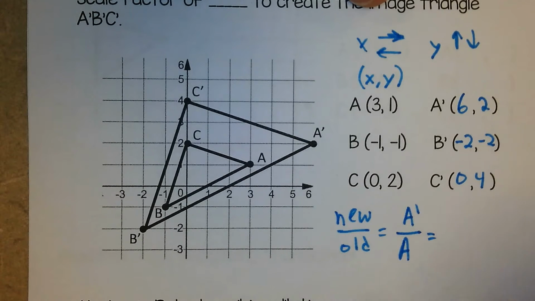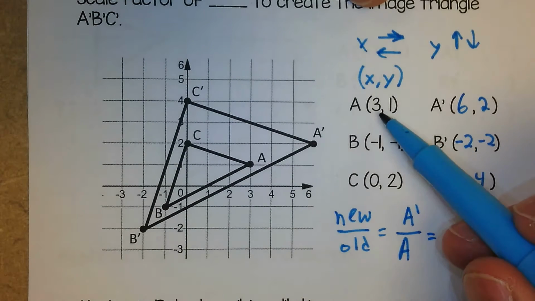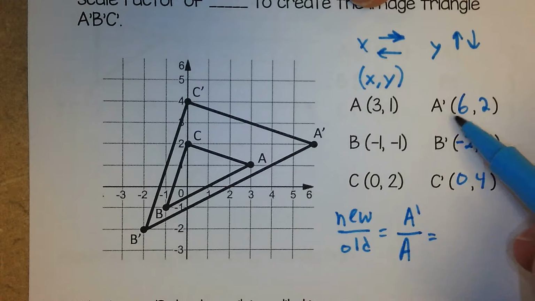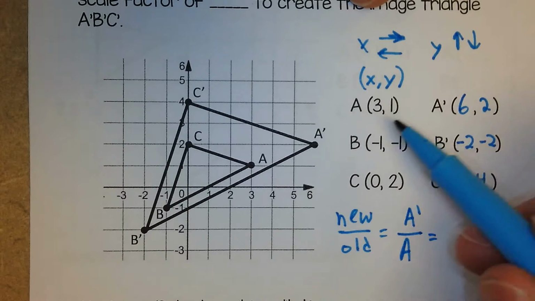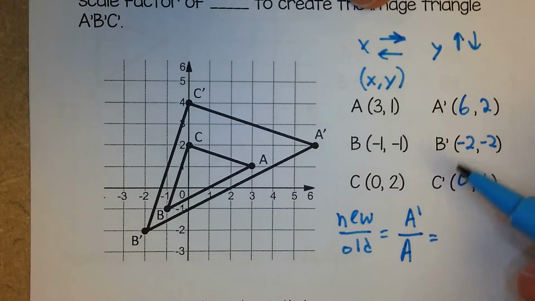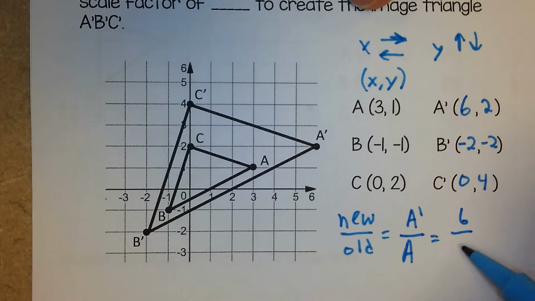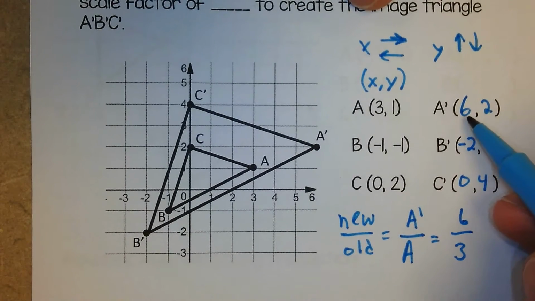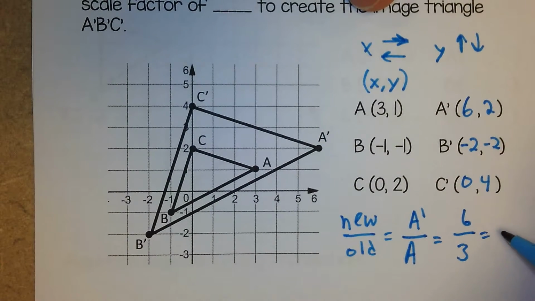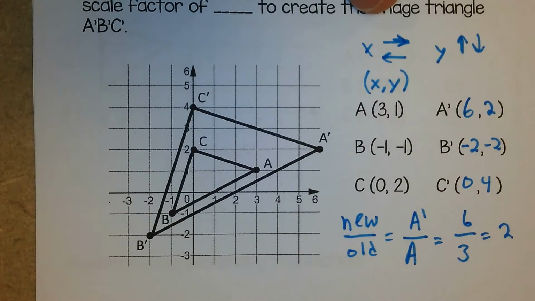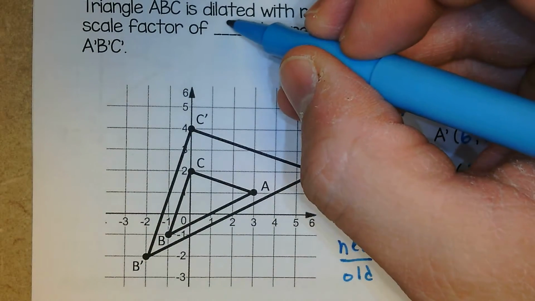And if we're going to do that, it's best to just choose either the x value or the y value. So you're either going to do the x divided by the x or the y divided by the y, but never do the x divided by the y. So let's do 6 divided by 3. That's the x value of A prime divided by the x value of A. 6 divided by 3 would just be 2. So my scale factor would be 2.